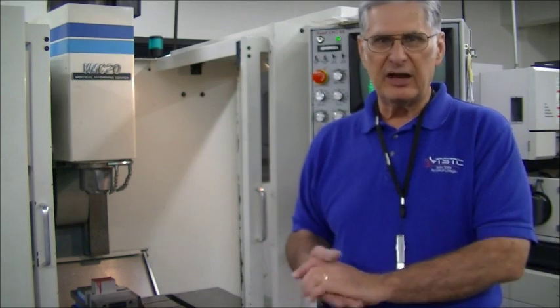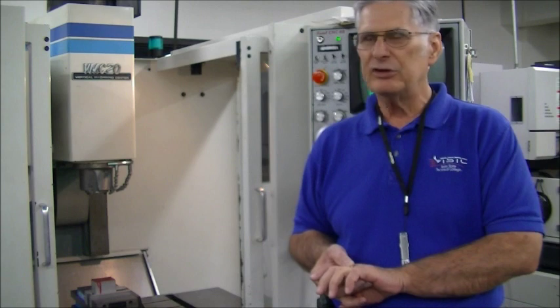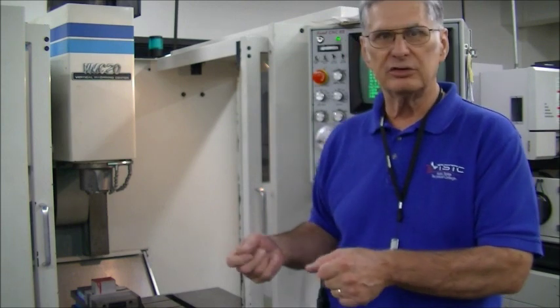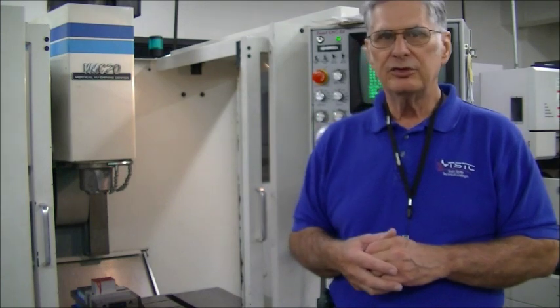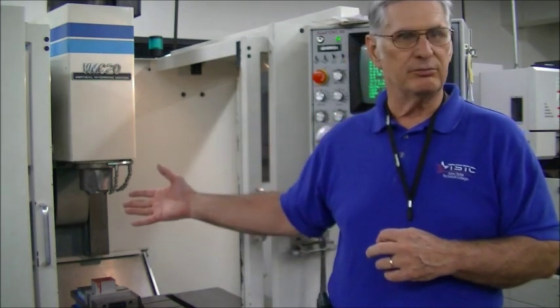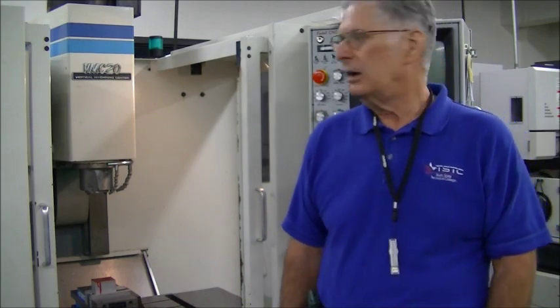The second method I'm going to demonstrate is really very similar to the Haas machines. We just simply enter tool numbers and load tools directly into the spindle. The first method though, we're going to load tools directly in the tool changer. It's much faster. If you have a large number of tools, it's a great way to do that.